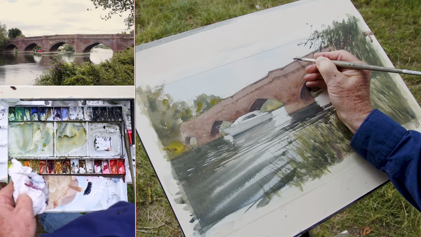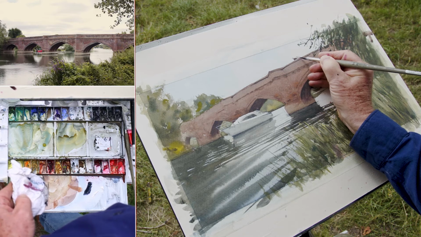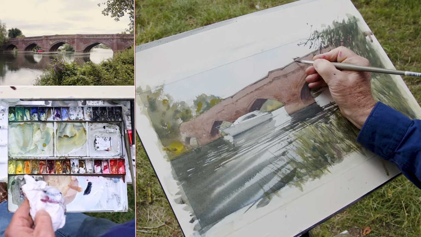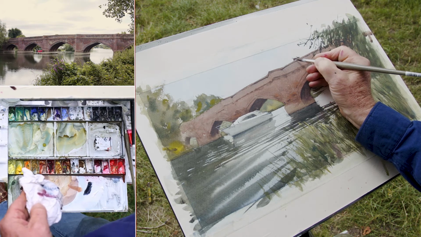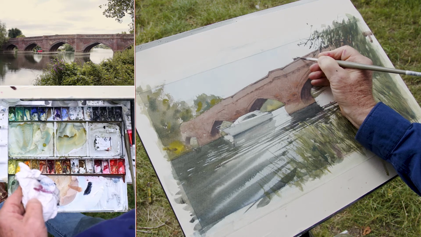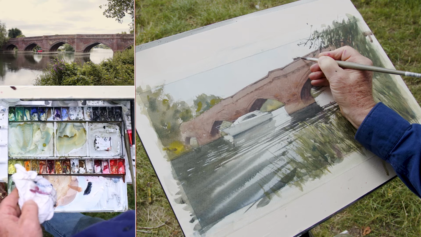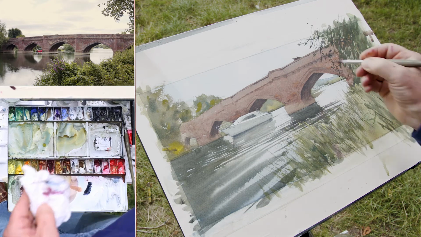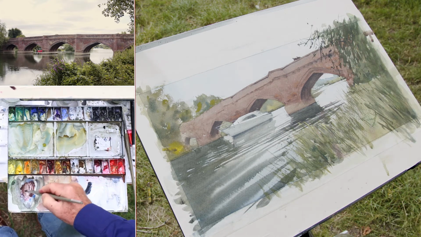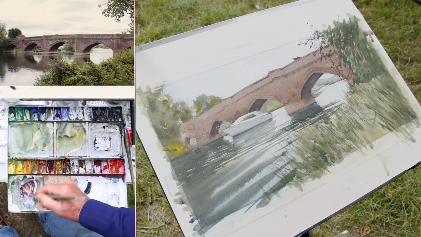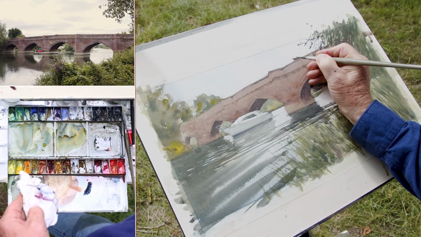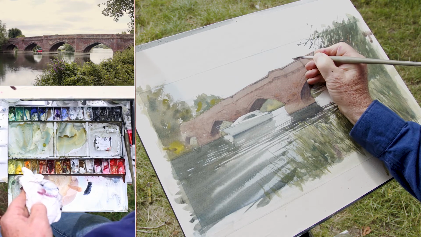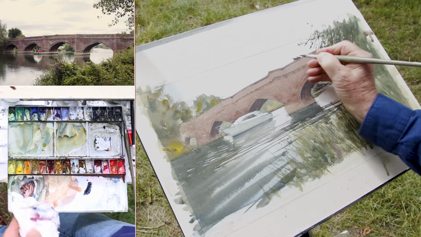And you'll notice that it's important to join the shapes up rather than two separate shapes. But I don't want that line, I don't want any highlight around them.